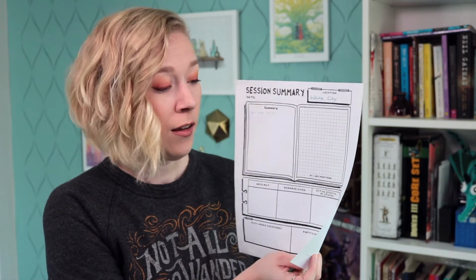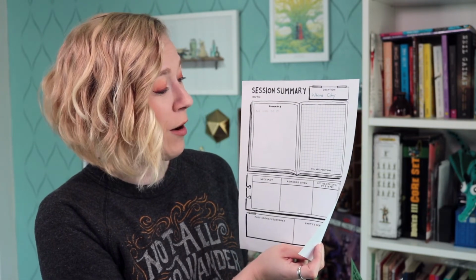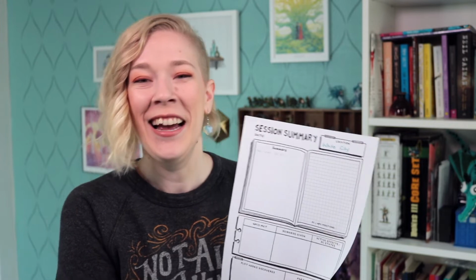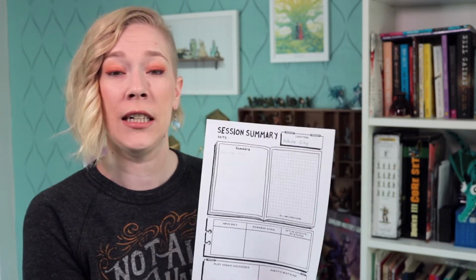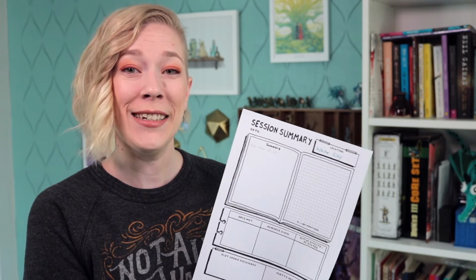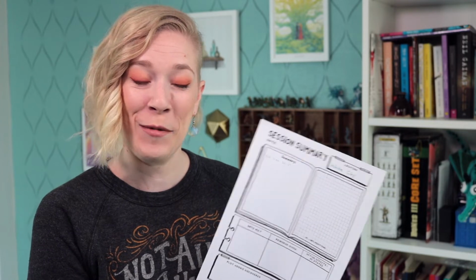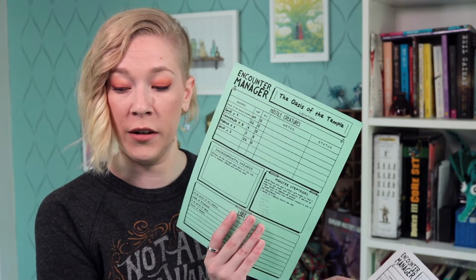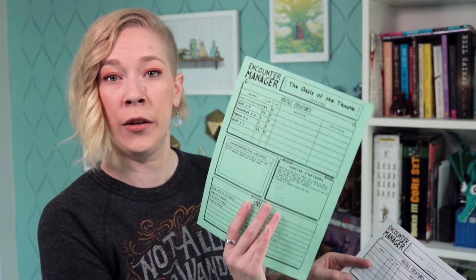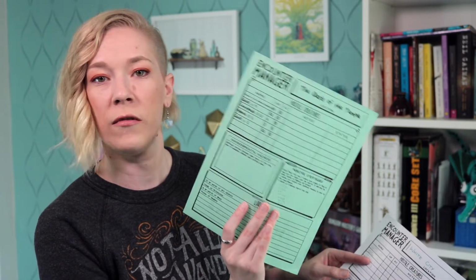So I tried out the session summary, where I wrote 2 things on it. I did have one that I filled in a lot more, but it disappeared. I'll get into that in a moment. And I found the encounter manager. This is one that I filled in using the font that came with it, and then this is one that I just filled in on my own. You may or may not be able to read the pencil this far away.